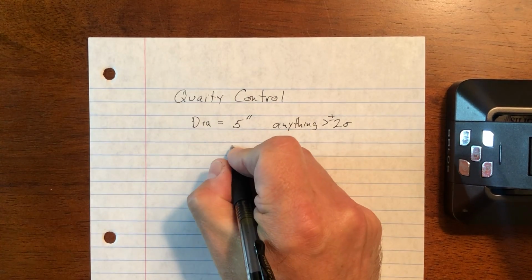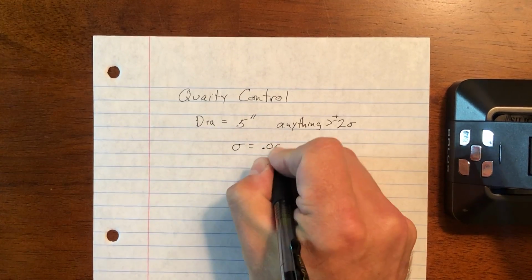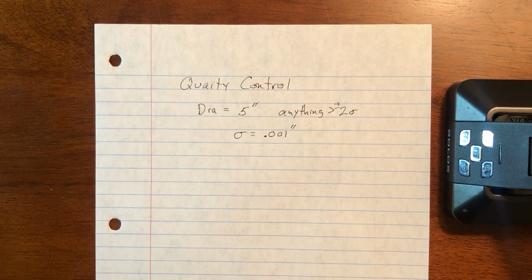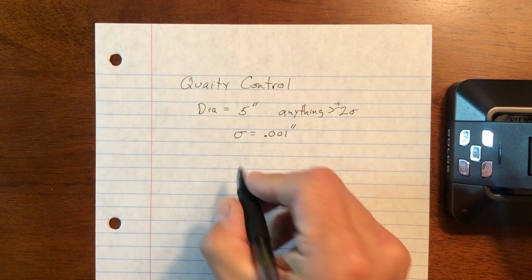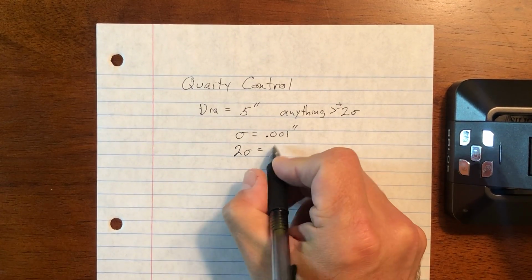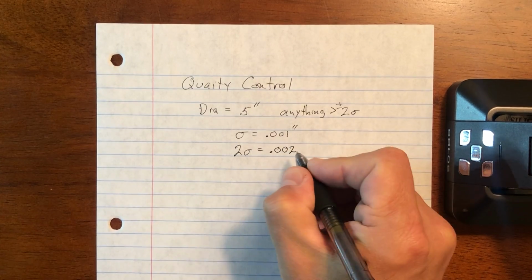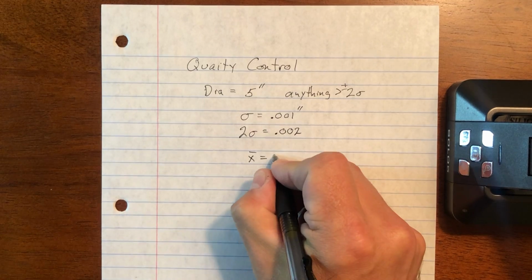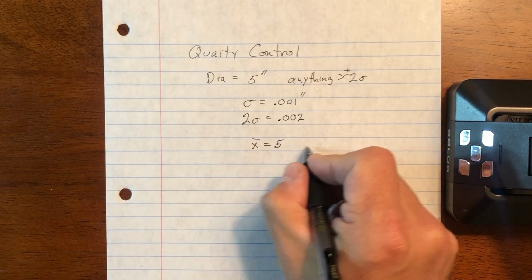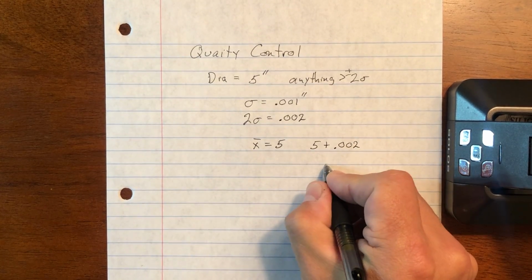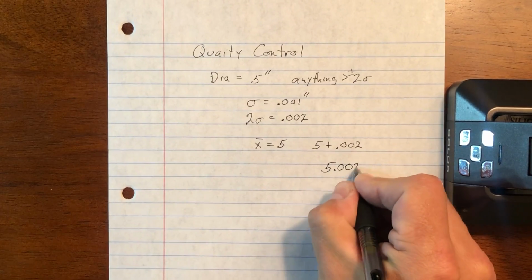Let's say you calculate the standard deviation to be 0.001 inches, 1/1000th of an inch. After you look at all of these, you say it's 1/1000th of an inch. So you would have to set up the machine to reject anything. If we said 2 sigma is what we were looking at, that would be 0.002. So that means if the mean is 5, that's what we're shooting for, then 5 plus 0.002 is 5.002.